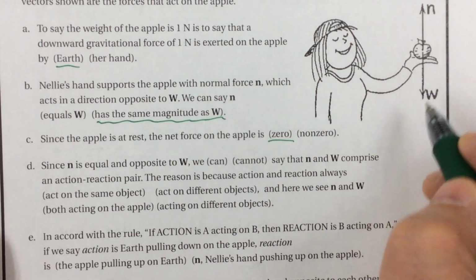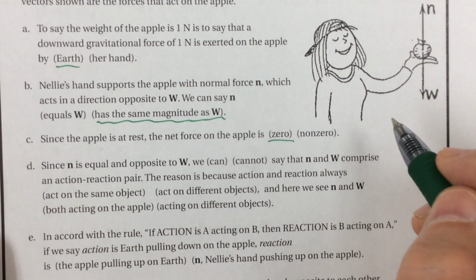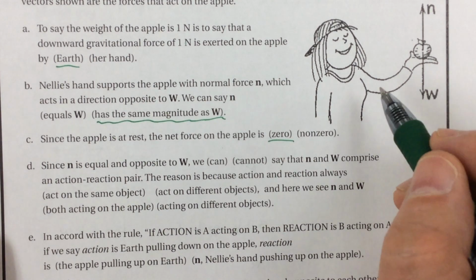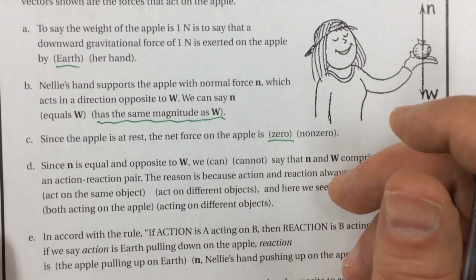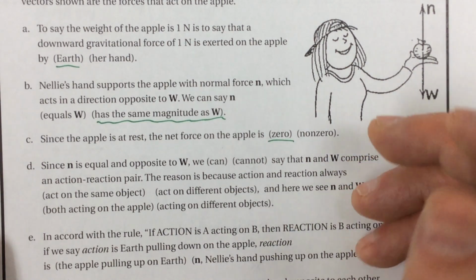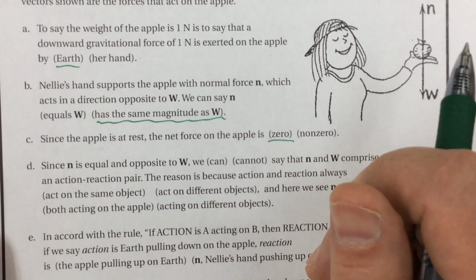If these are the two forces we're considering, is that an action-reaction pair? No. For every action that A puts on B, there's an opposite reaction that B puts on A. Okay, so that's really Newton's third law.